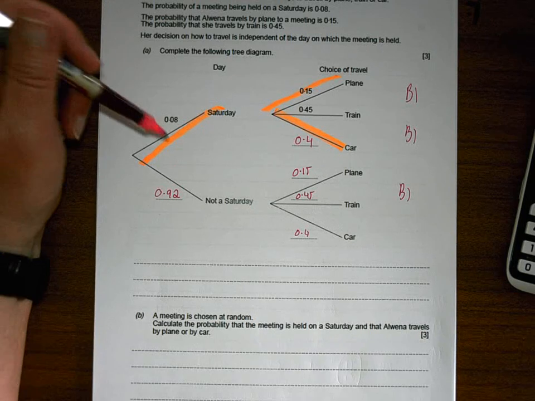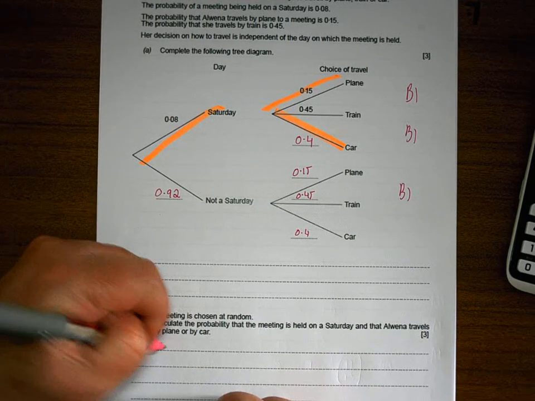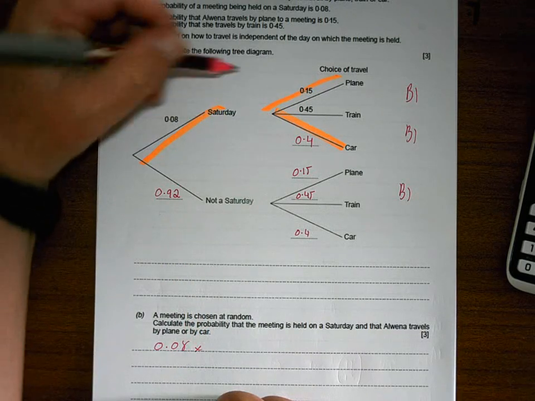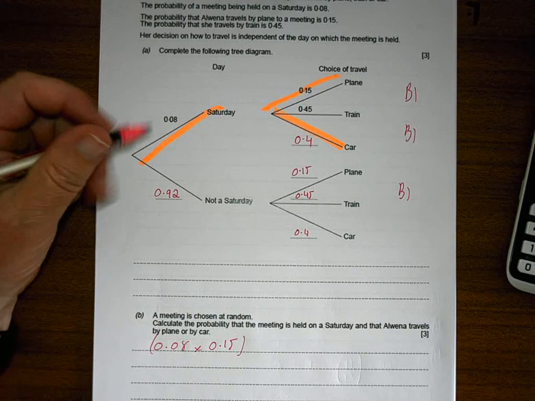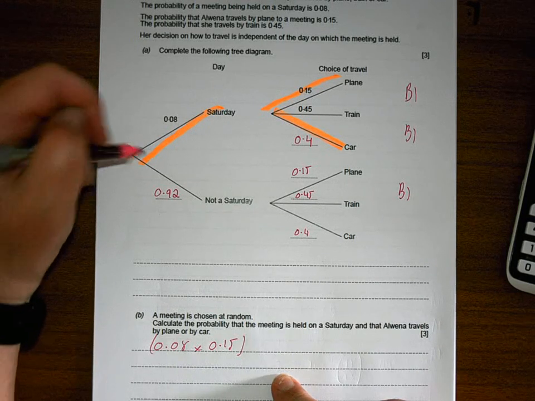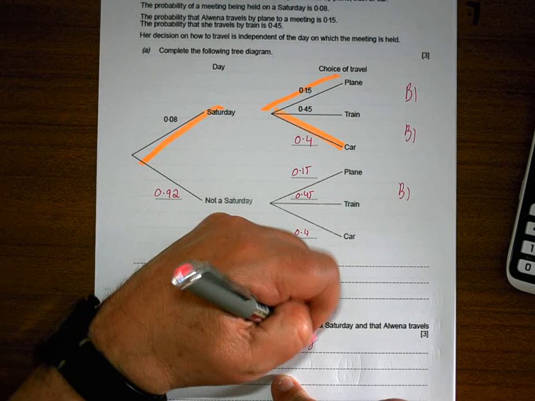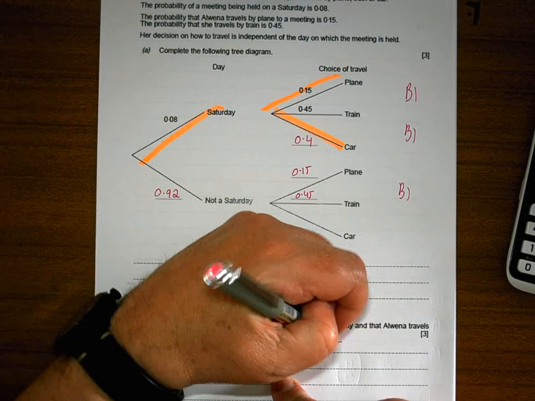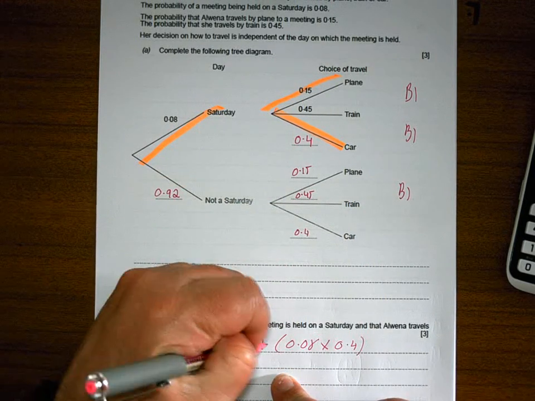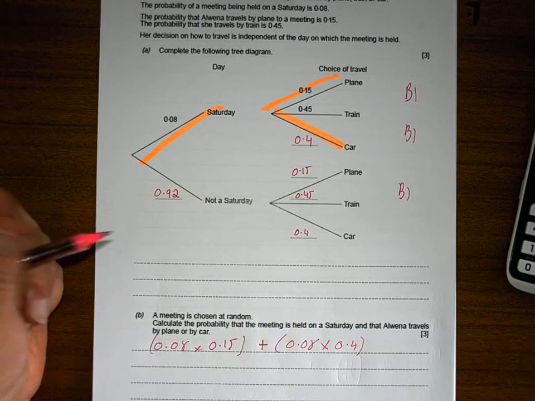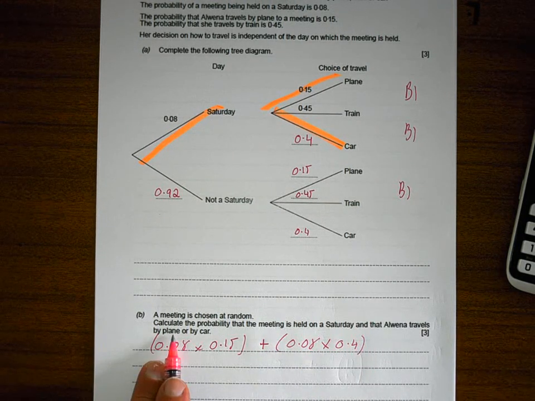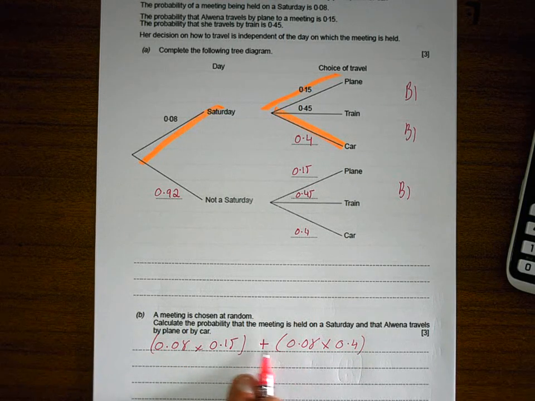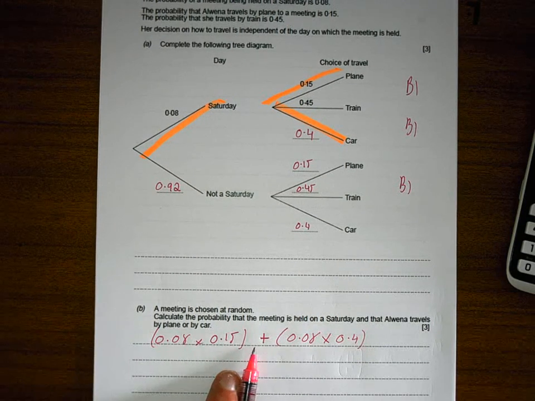So it's either going to be 0.08 multiplied by plane, 0.15, or back to the start, 0.08 multiplied by car, 0.4. And when you're using the word or, you add them. So Saturday and plane, or Saturday and car. And in probability is multiply, or in probability is add.